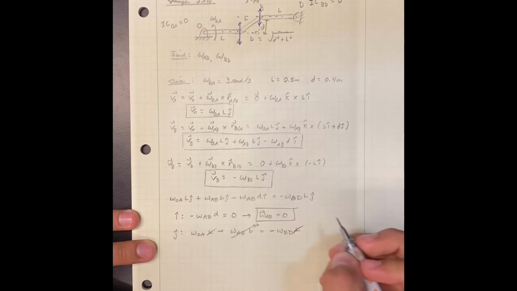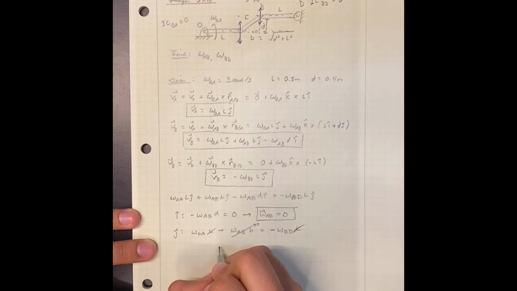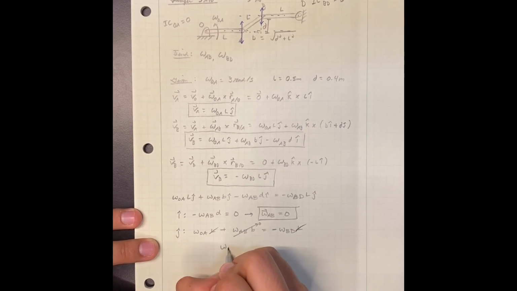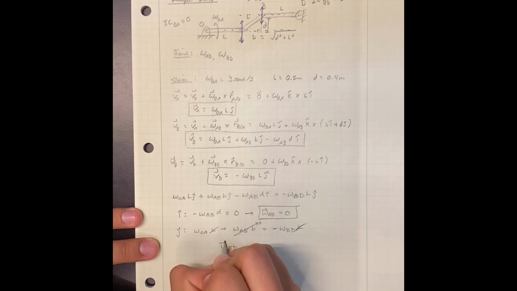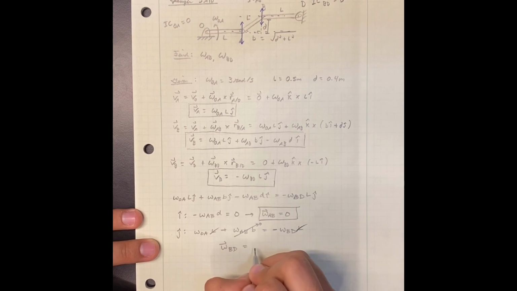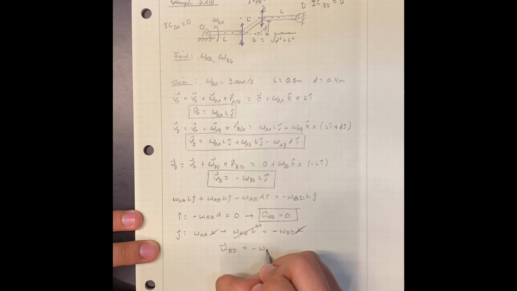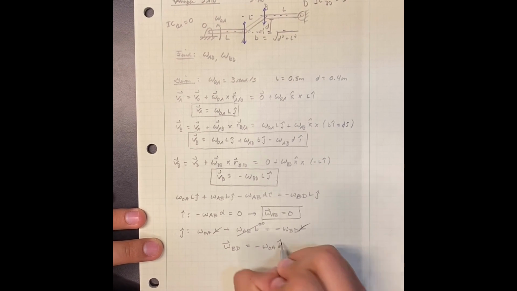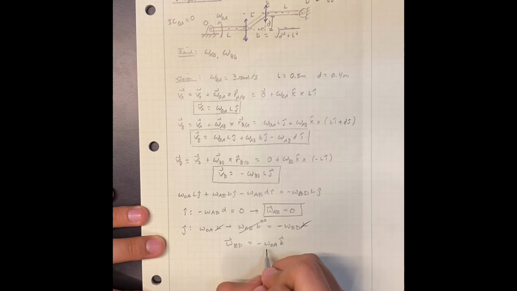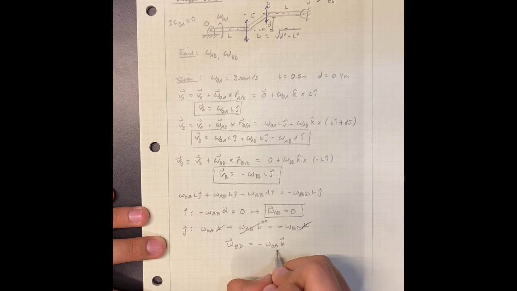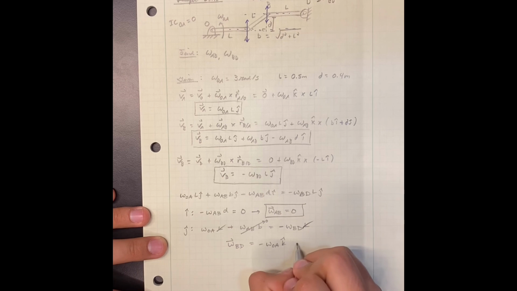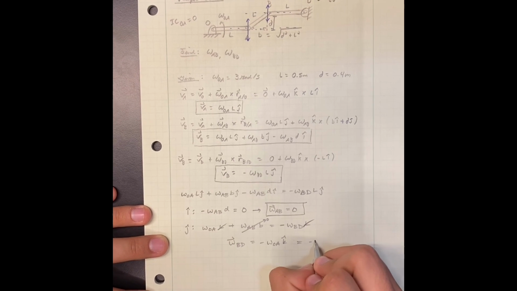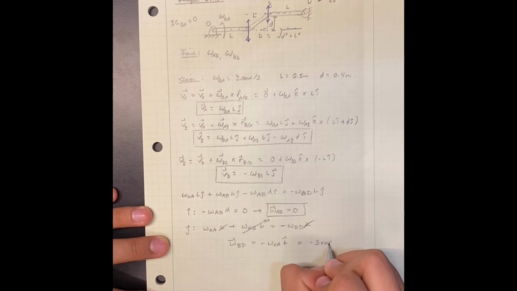So this is equal to 0. So omega BD is equal to negative omega OA in the k-hat direction. And negative omega OA in the k-hat direction is also equal to negative 3 rad per second.